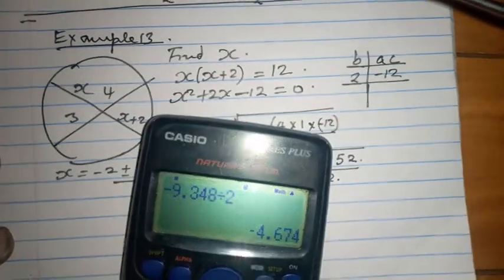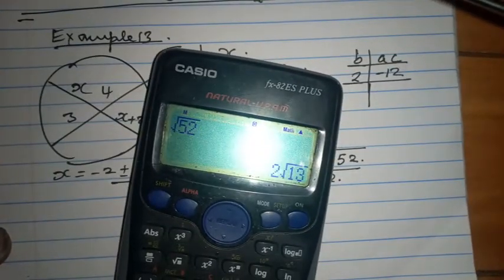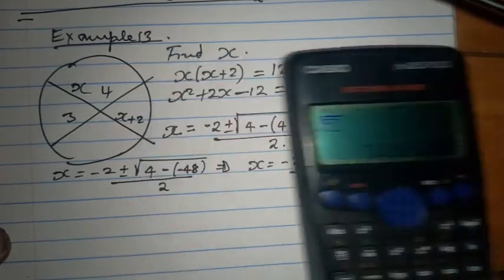The square root of 52 is 2 root 13, or 7.21.